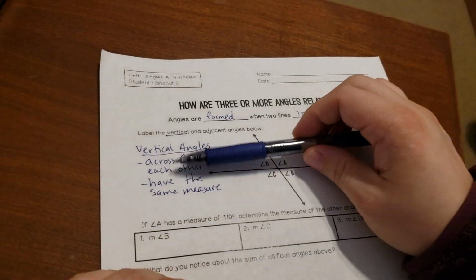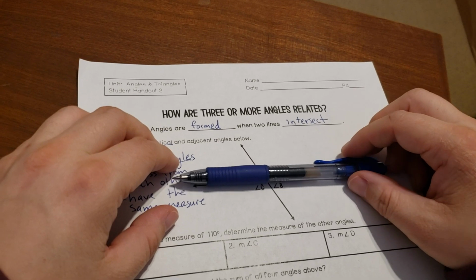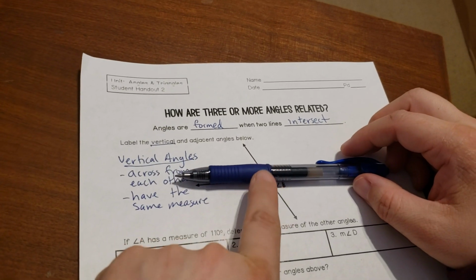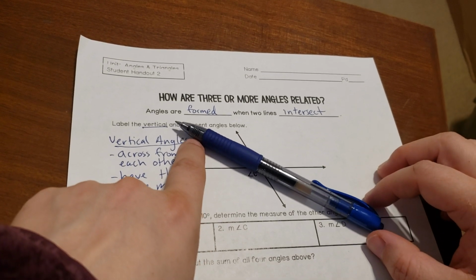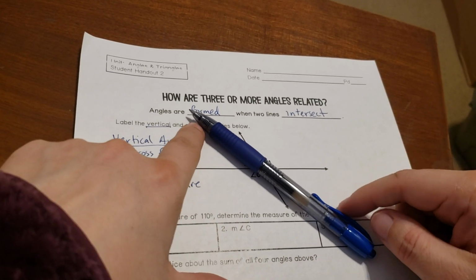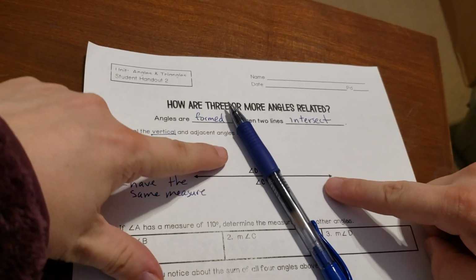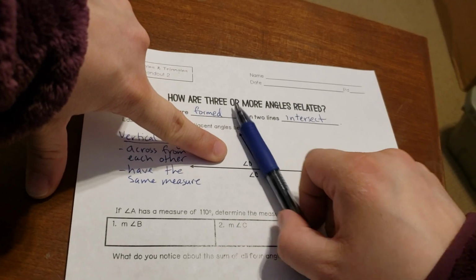And part of the reason is, if I had these two lines lined up, and then I hold that middle point still and rotate one a certain amount of degrees, I'm going to be rotating it the same amount this way as that way. And so these two angles that are formed across from each other are going to have the same measurement.